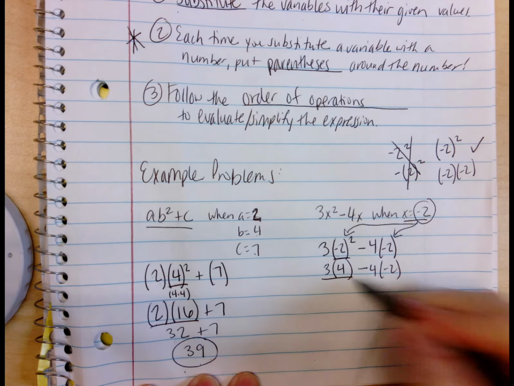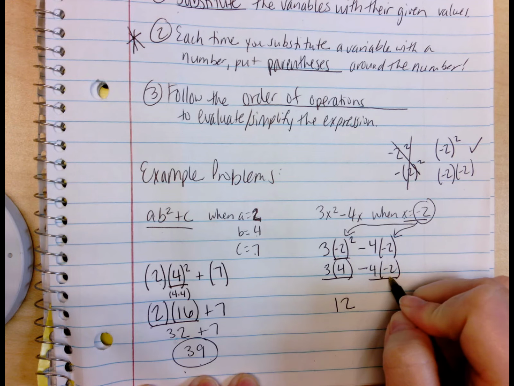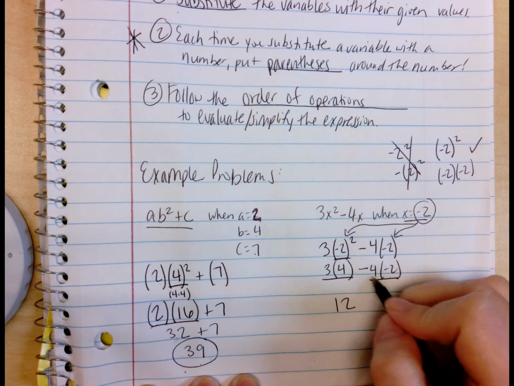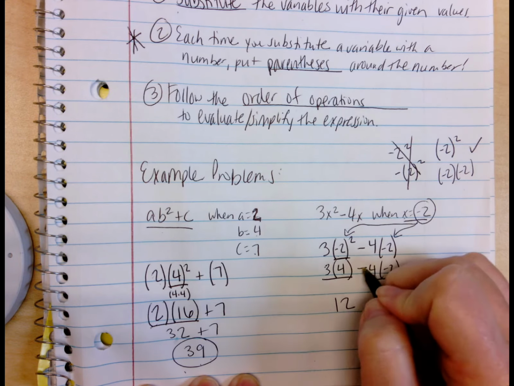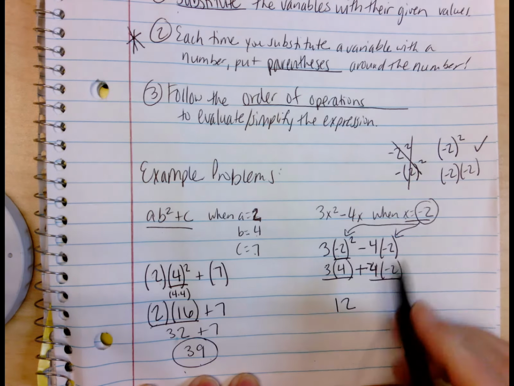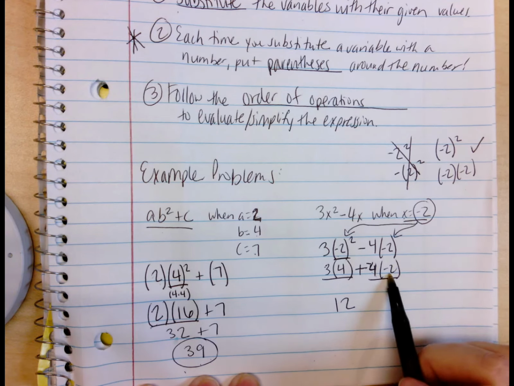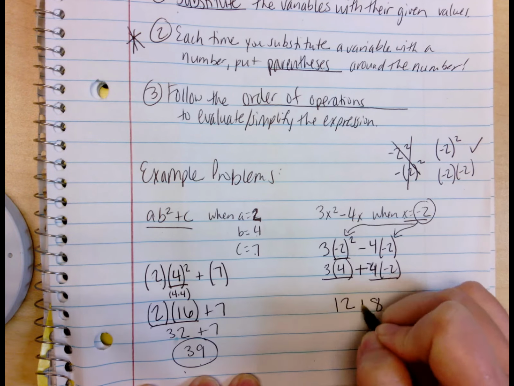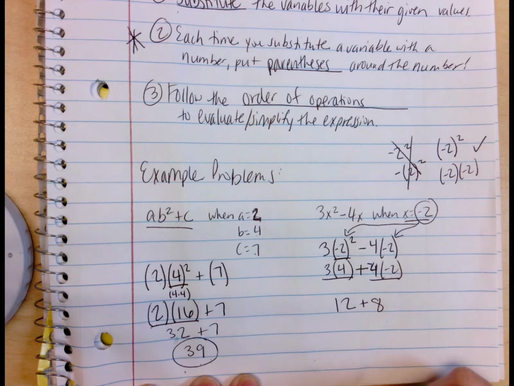So 3 times 4 is 12. 4 times negative 2. Okay, be careful here because this is a minus sign, but that minus is also part of this 4. So it's really plus a negative 4. So it's a negative 4 being multiplied by a negative 2, which is a positive 8. Okay, and then we can add those two things together.